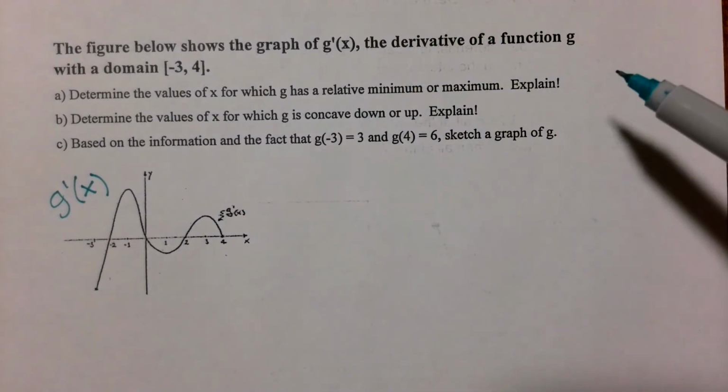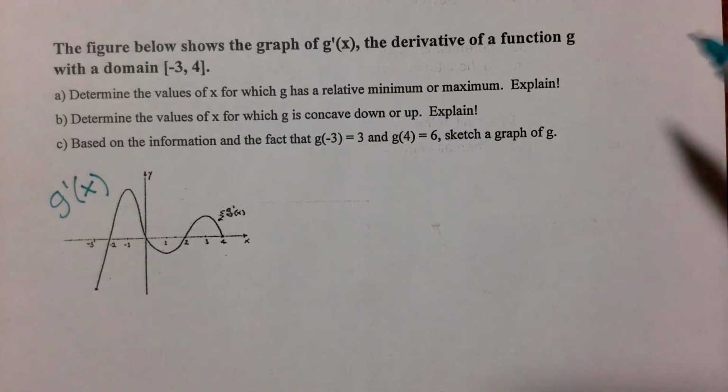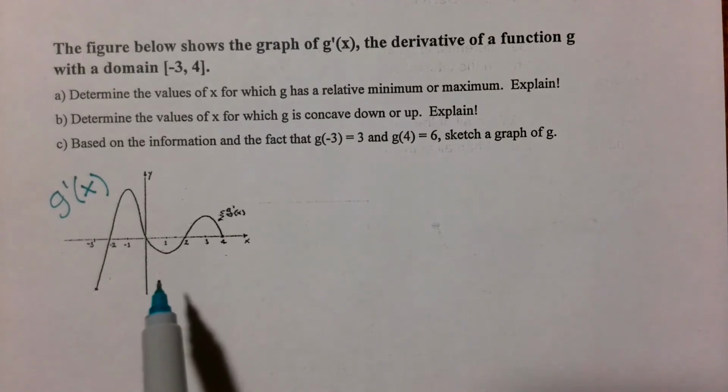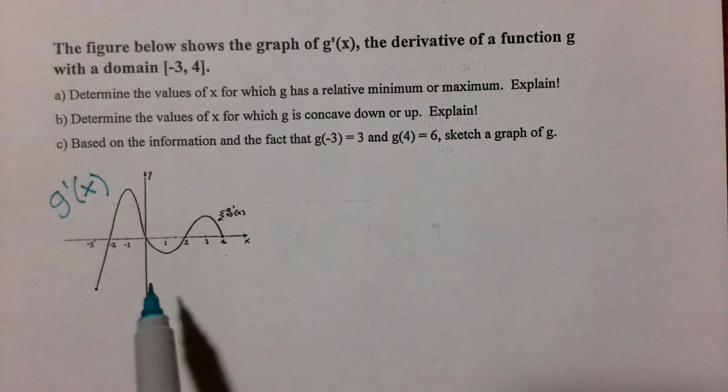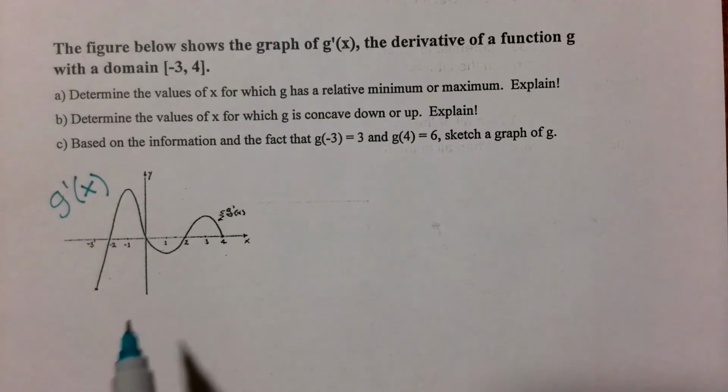For part A, it tells us to determine the values of x for which g has a relative min or max. So we have talked about this before. You're looking at the slope of g. So if I'm looking at the slopes of g and looking for a min or a max, I'm looking for that change.